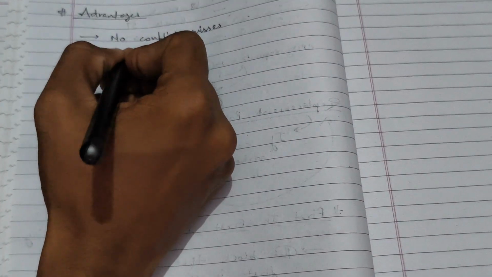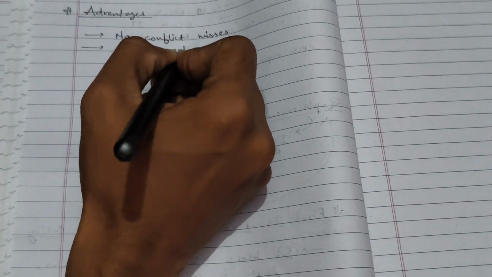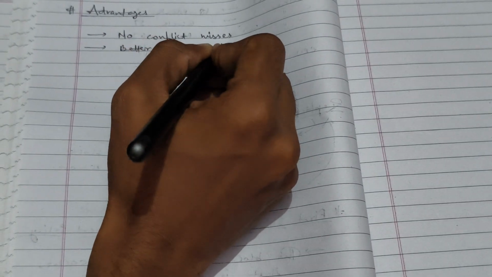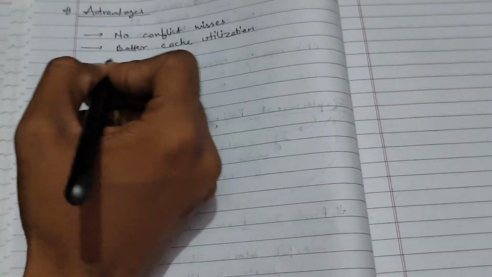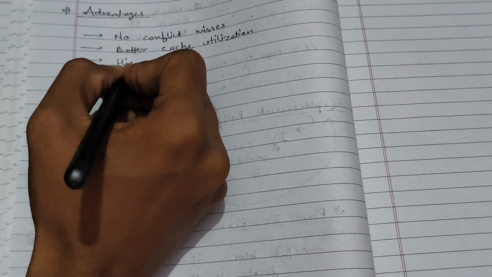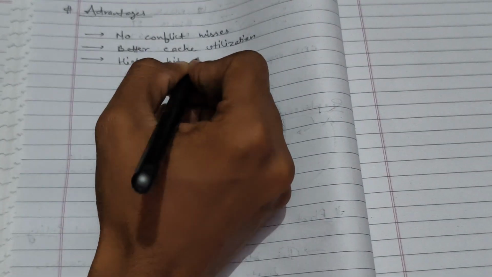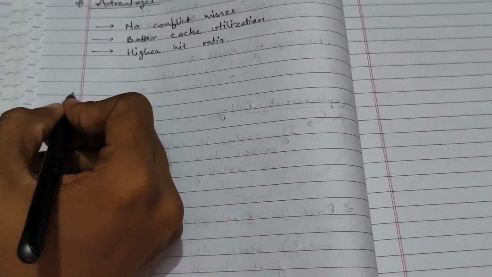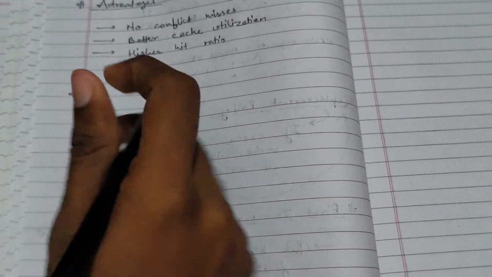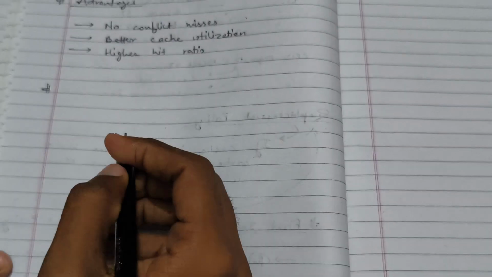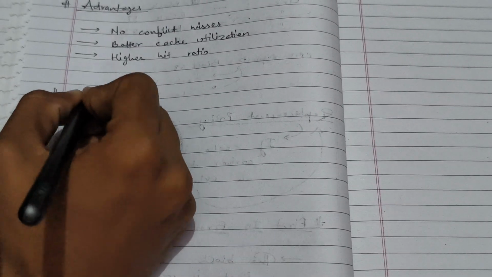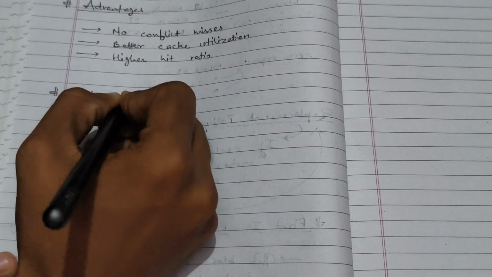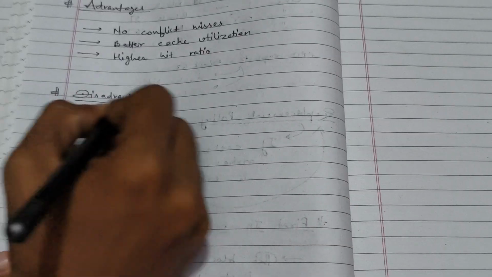So it has better cache utilization, and therefore it has a higher hit ratio. So these were the advantages of associative mapping. Let us discuss the disadvantages.